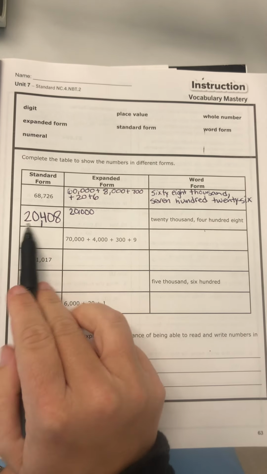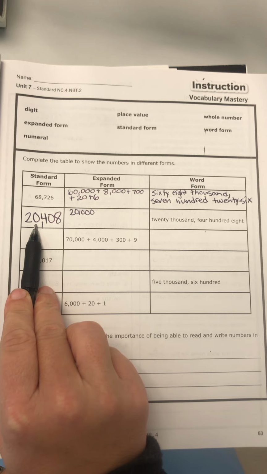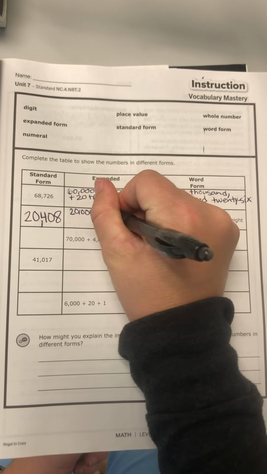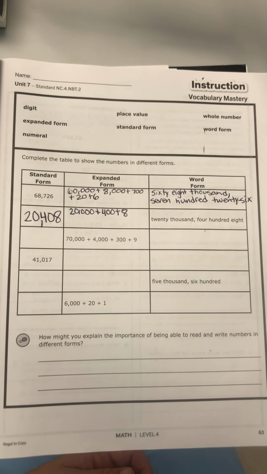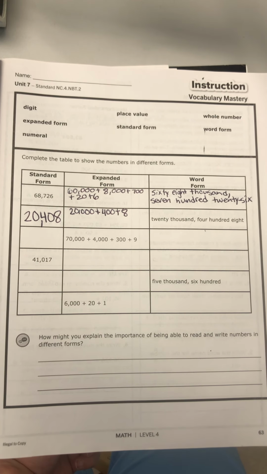There's nothing in my thousands place, so I don't write anything. There's something in my hundreds place, so plus 400 plus 8. Anytime there's a 0, you don't have to write the value for the expanded form.